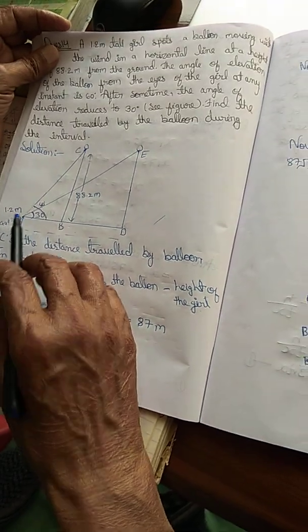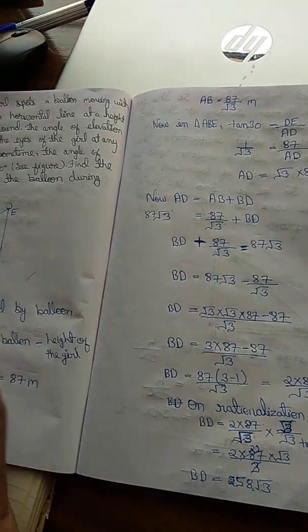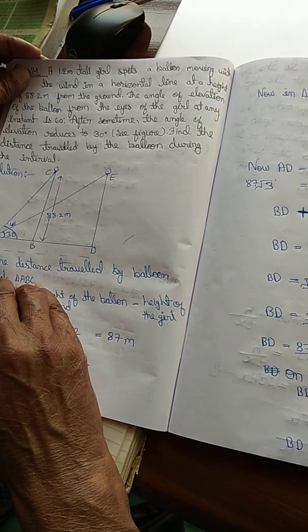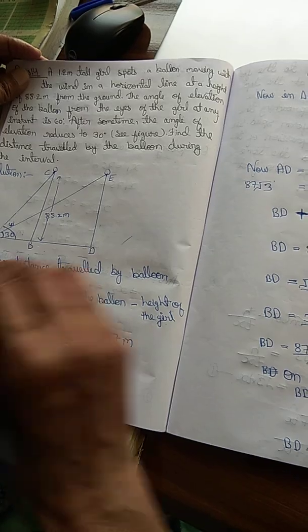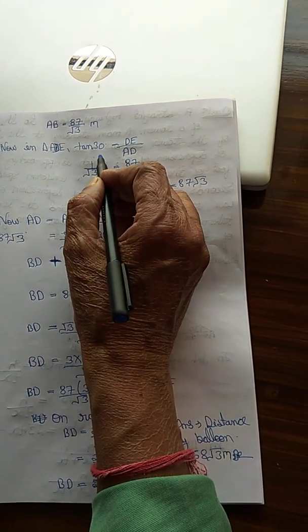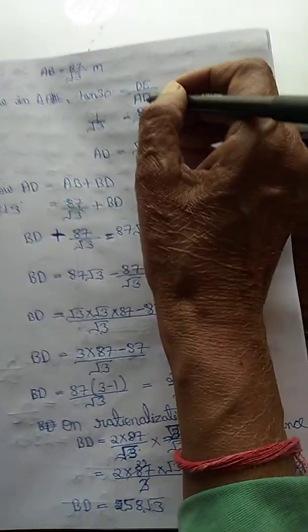Now in another triangle ADE, tan 30 is DE upon AD.